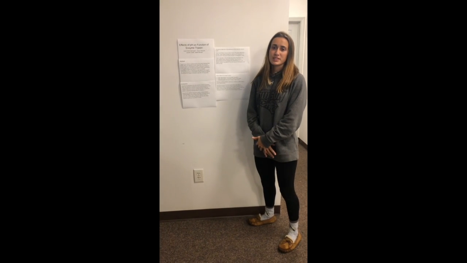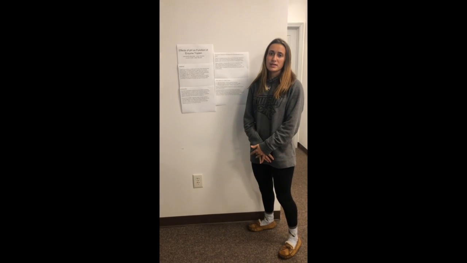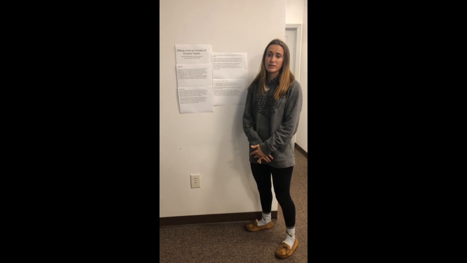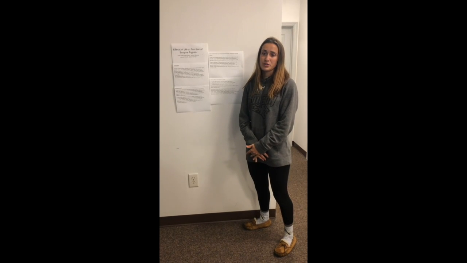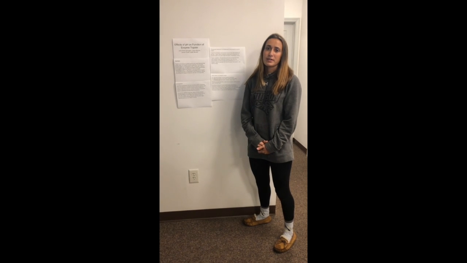So our question for this experiment was, how does the pH affect the function of trypsin? We hypothesized that at a constant temperature of 50 degrees Celsius, trypsin will reach peak function at a pH of 9. This was based on groups who studied trypsin function under different temperature conditions. About 50 degrees was the optimal temperature for trypsin activity.